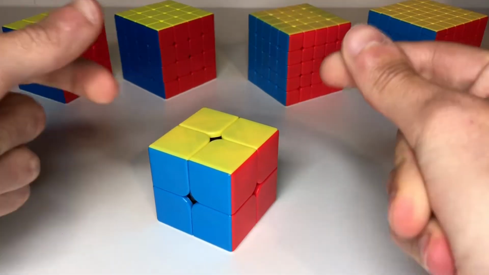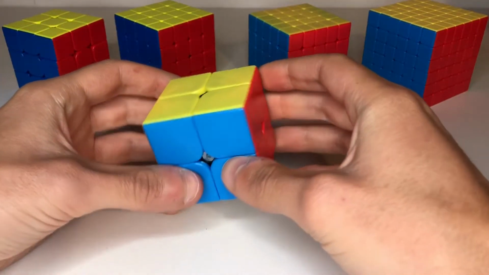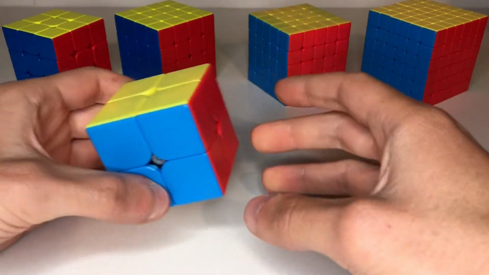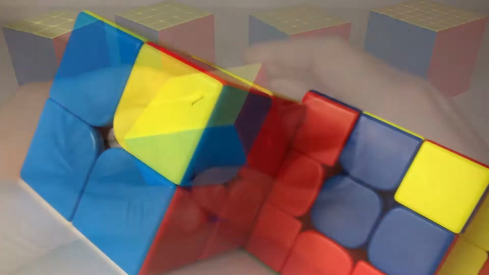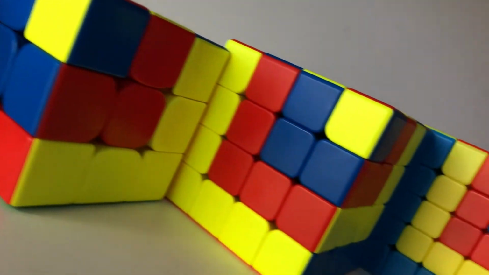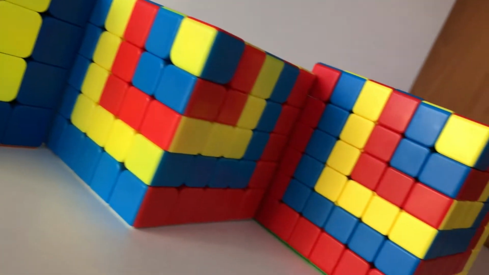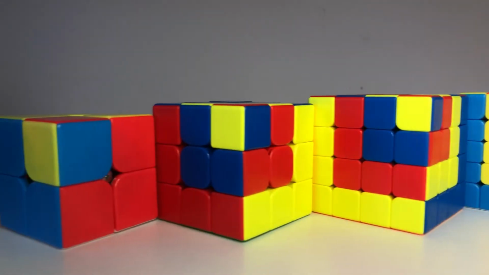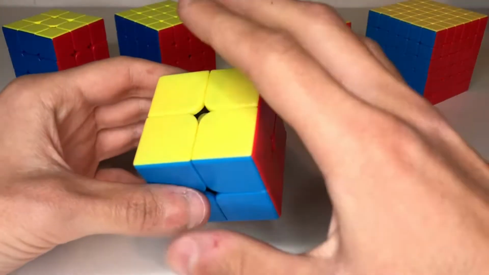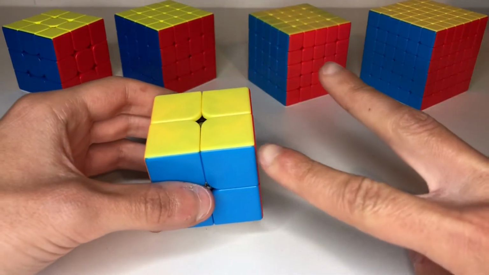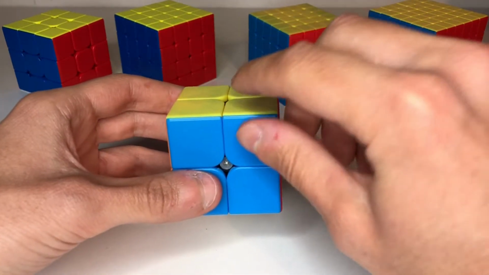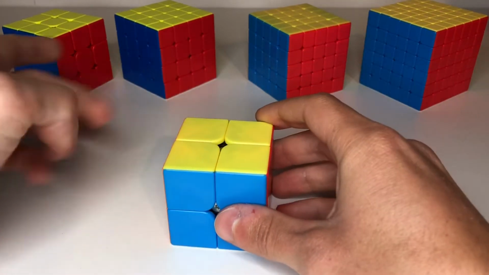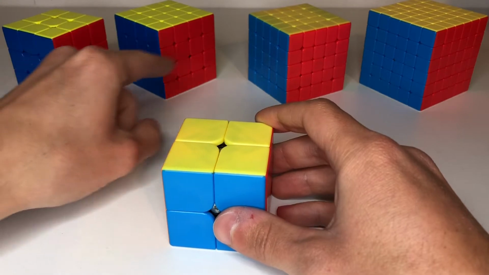Hey guys, Rubik'Snap here, and in this video I'll be doing the cube in a cube pattern for all the cubes from the 2x2 until the 6x6. It's very easy, it's always two algorithms, one to twist the little cube and another one to twist the bigger cubes like a whole cube block.